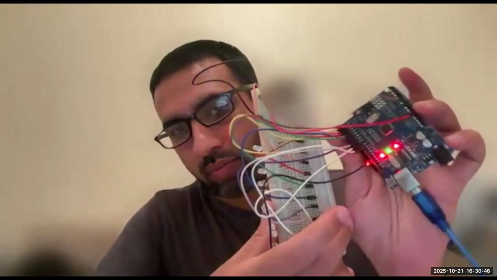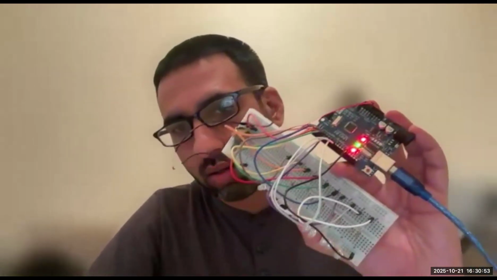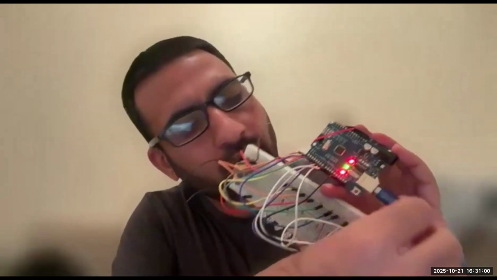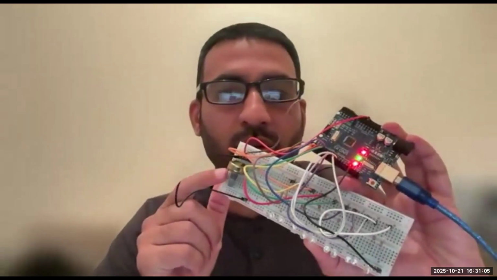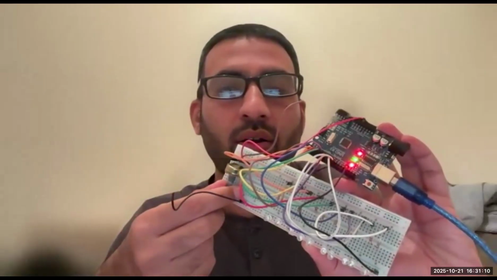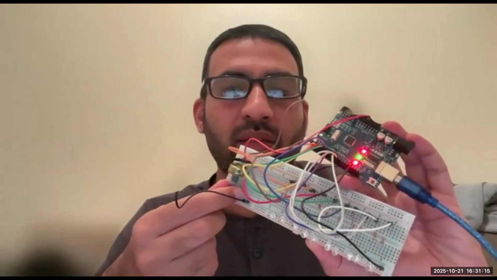So here I have uploaded the code on my microcontroller. It's a little bit difficult to show you, but here is all my hardware and the code is already running. So here is the potentiometer, if you can see, right? So it is like on maximum side, so maximum resistance.